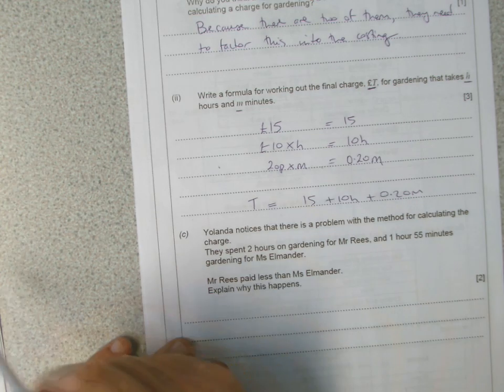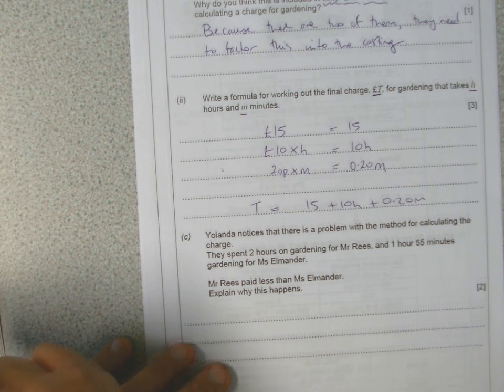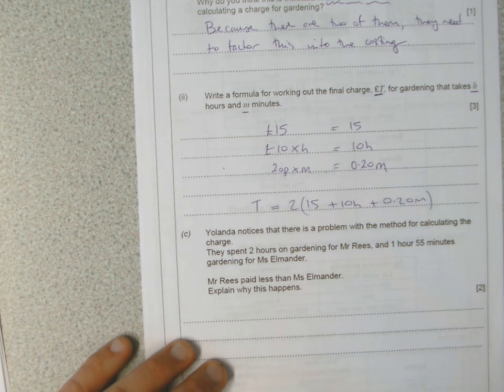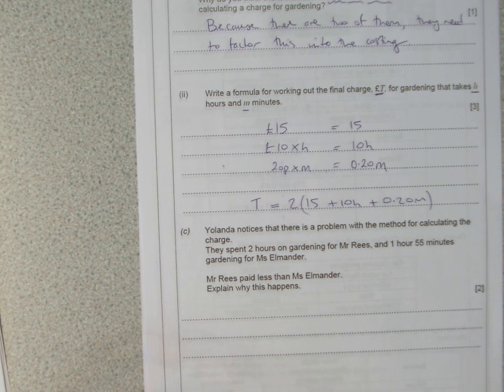But don't forget as well, there was another bullet point, wasn't it, that said multiply the total charge by 2. So what we need to do is put a bracket around there and chuck 2 in the front. And we've got our formula, okay? That will give us all the marks. And we can leave it like that.